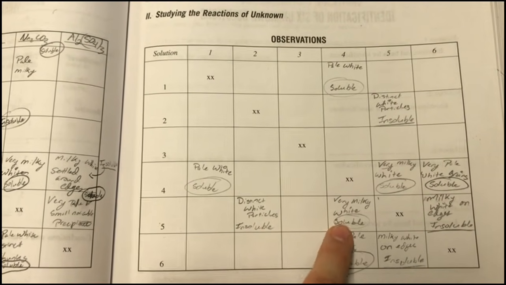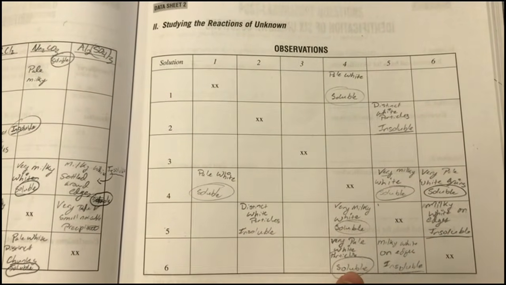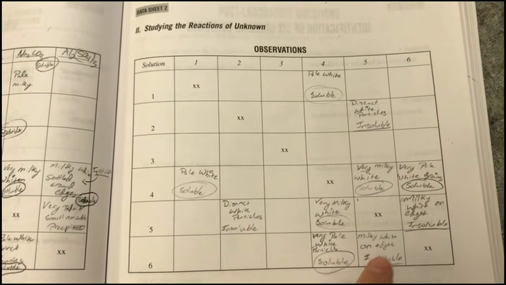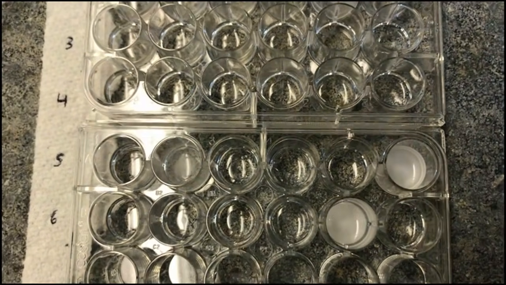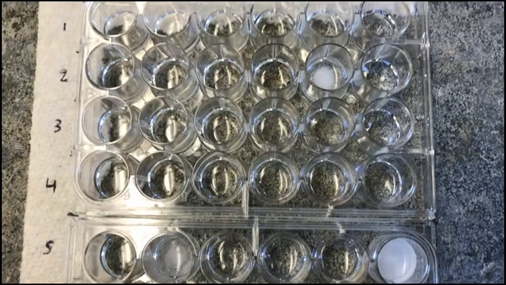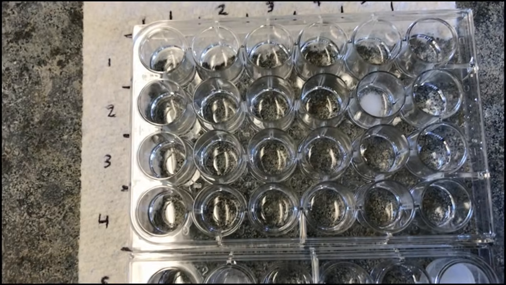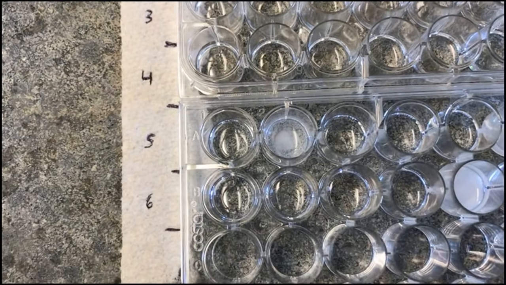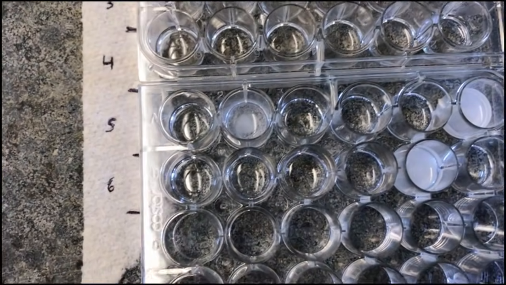5 and 4 are soluble. 5 and 6 are insoluble. 6 and 4 are soluble. 6 and 5 are insoluble. So we're getting repeatability, which is great. Let's look at this one more time. You can see the parts where we still have insolubility, which are 5 and 2 up here. Then 5 and 2 again. That makes sense. 5 and 6, and 5 and 6.